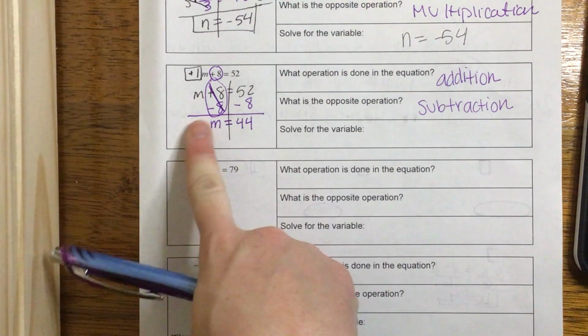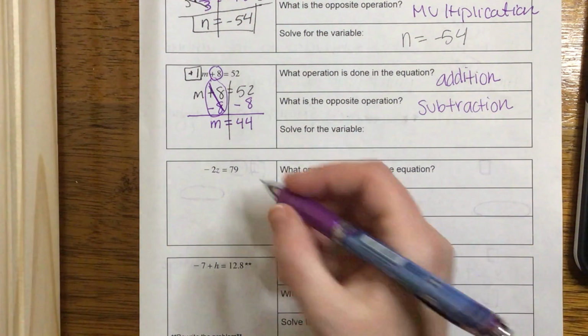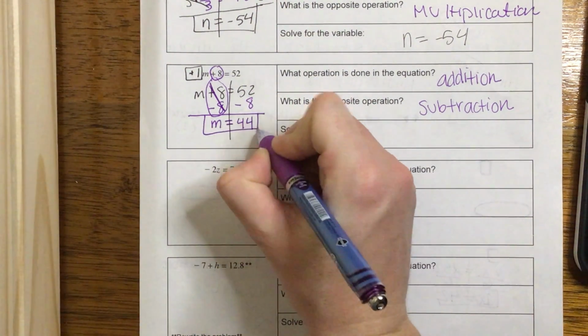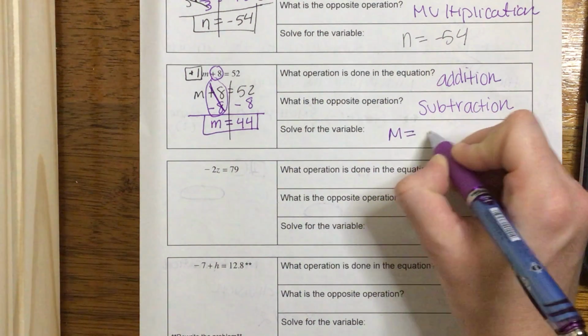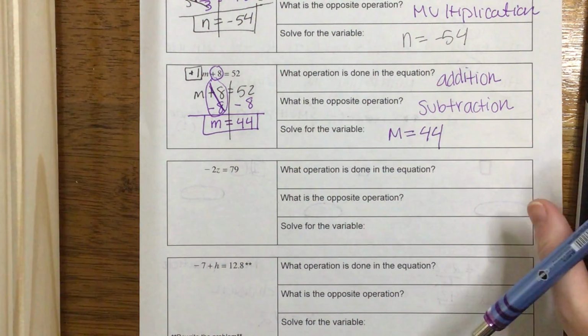I achieved my goal of getting the m by itself. It's only being multiplied by 1. I'm not adding or subtracting anything to it. So that's my answer. So m equals 44.